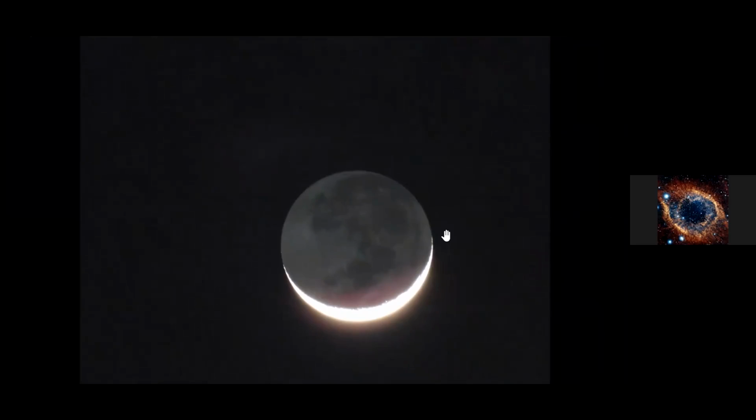So ISO, I think 1600 or 3200, and shutter speed was low, because if you have a bigger shutter speed or bigger exposure time, then this whole region will dominate and it will look like a mess, it will almost look like a full moon.